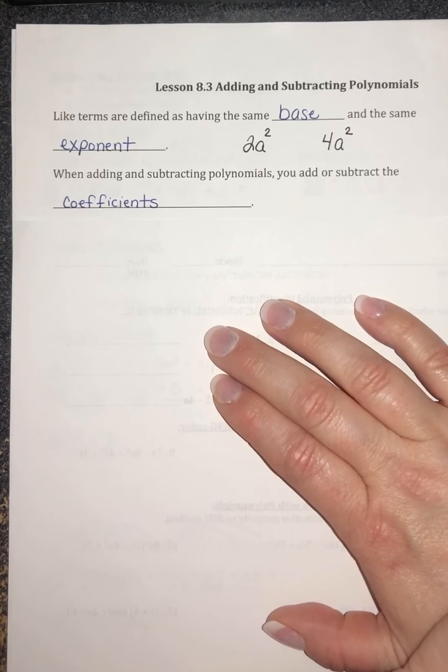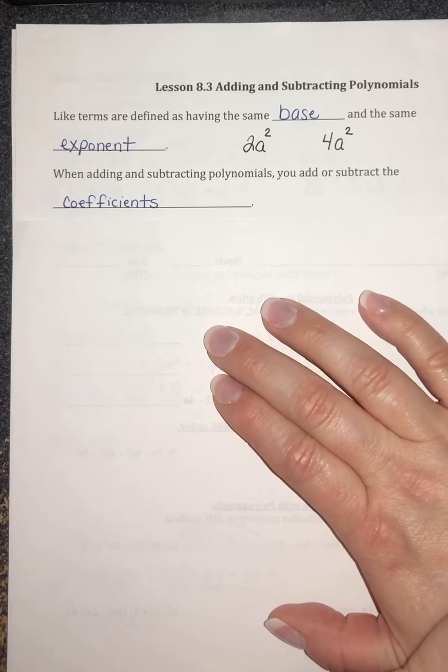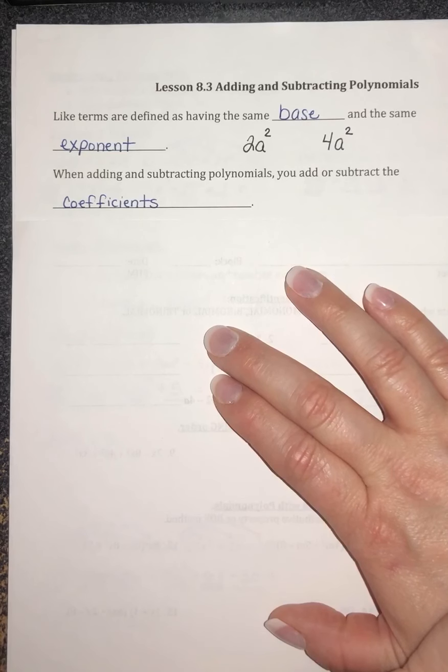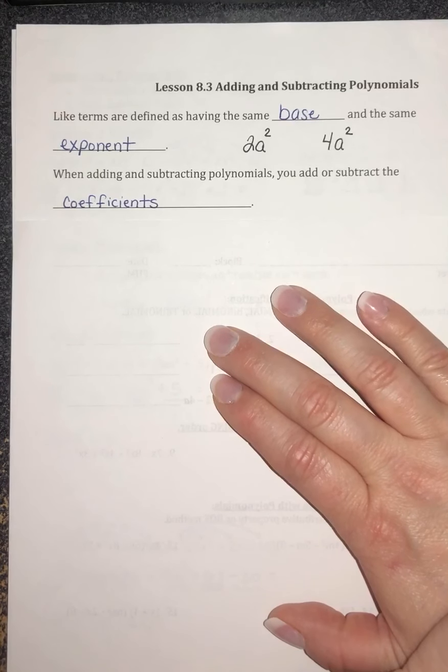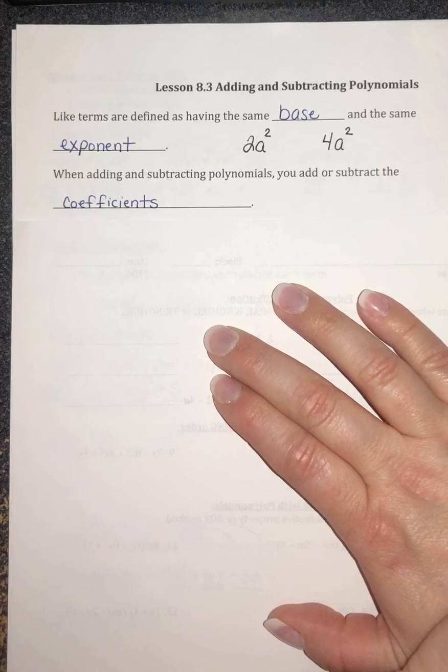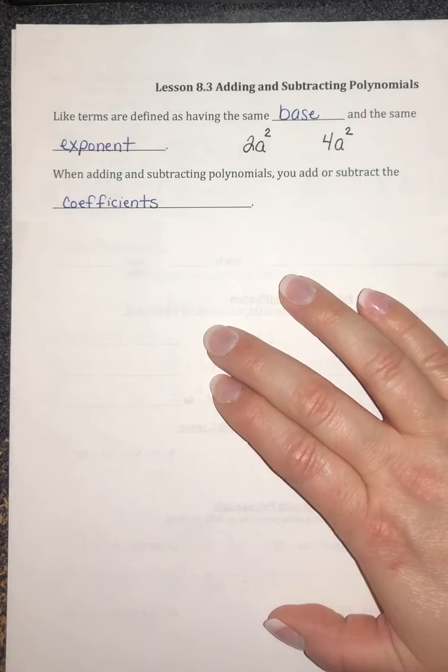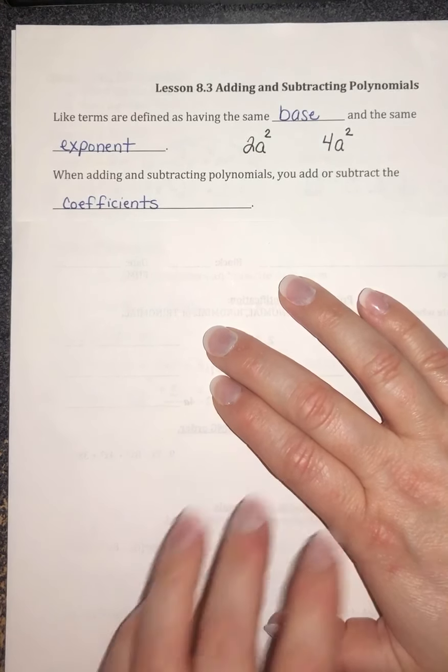The fact that we're adding or subtracting does not change the overall variable. Think of it in terms of apples and oranges. If I have 2 apples and I add 7 apples, I don't suddenly have something else like an orange. It's still going to be apples. We're going to have 9 apples. So if I have 2a squareds and 4a squareds, when I add them together, I'm now going to have 6a squareds.